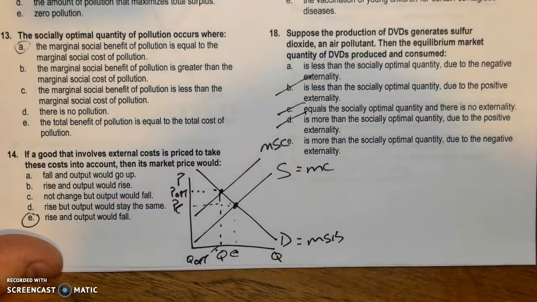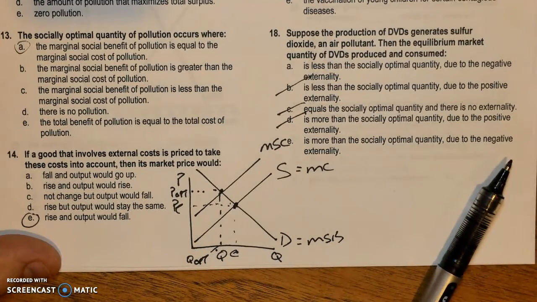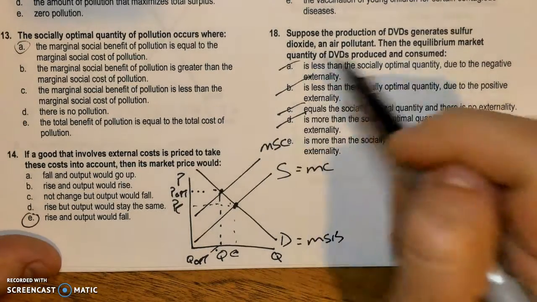Now, A is less than the socially optimal quantity due to the negative externality, but that would have to mean that the equilibrium was over here to the left, which it is not. It is more. Thus, the answer is E.